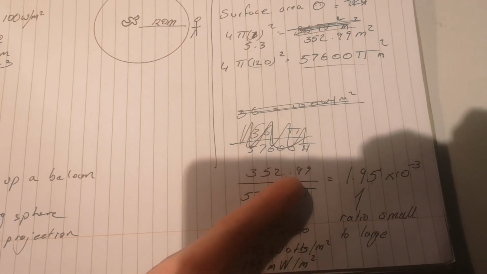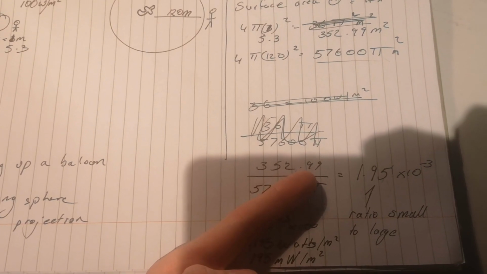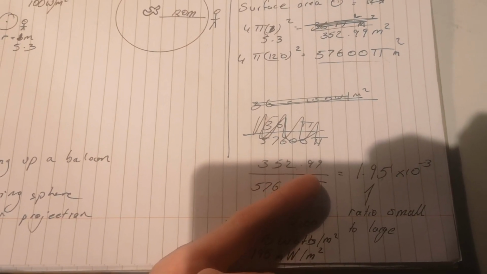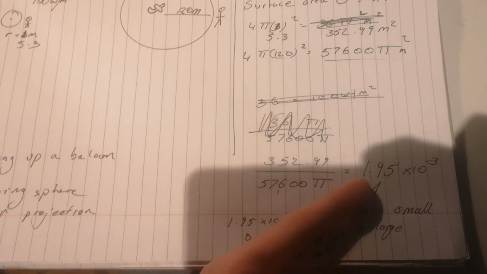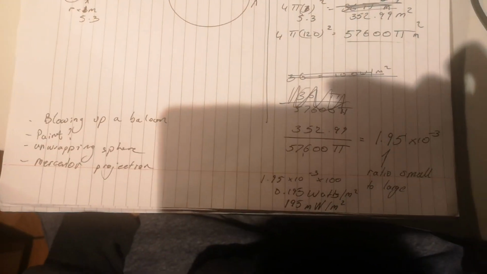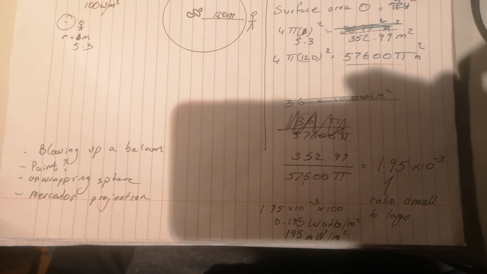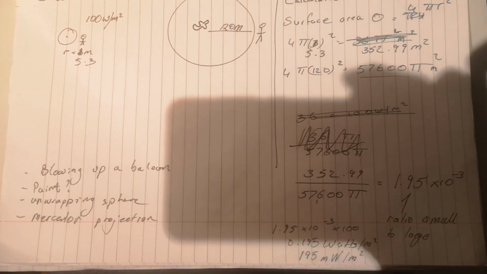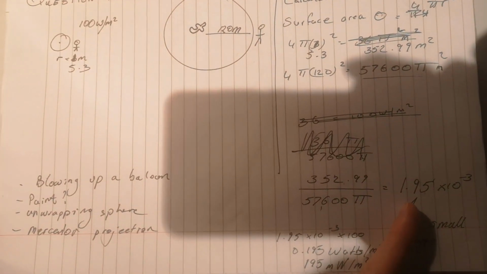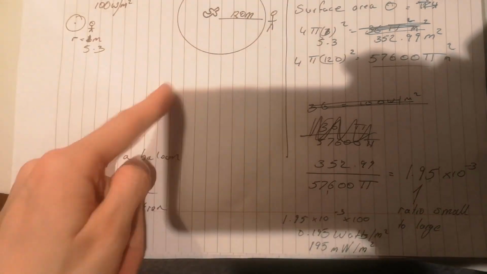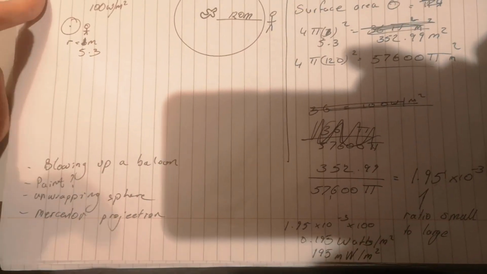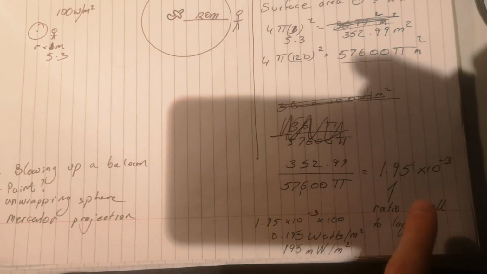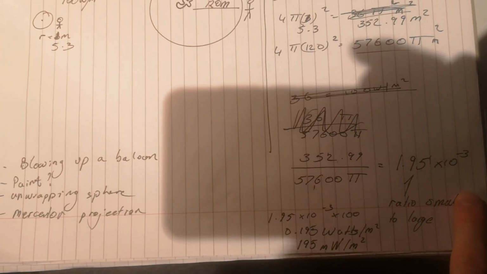Now this number, the way I describe it, is a ratio of how. Alright, that was the worst explanation you're never going to hear, so I'll just redo it. This number right here, you can imagine as an expansion ratio between the large and small sphere. If the large sphere was 1, then the small sphere would be 1.95 times 10 to the minus 3.